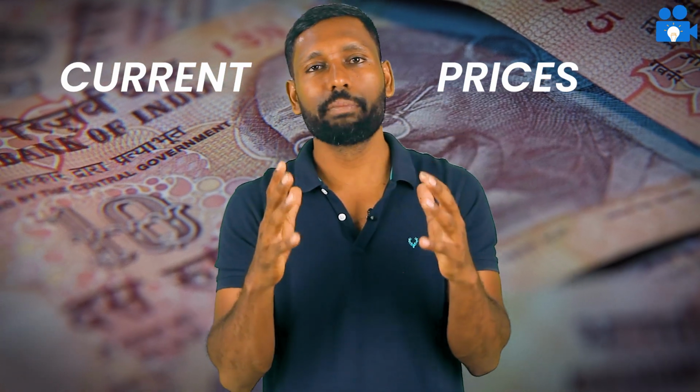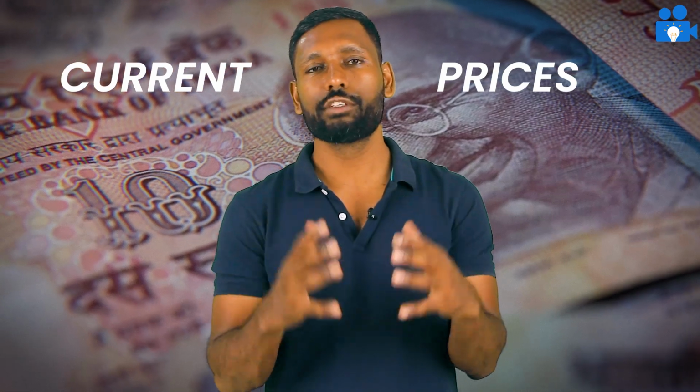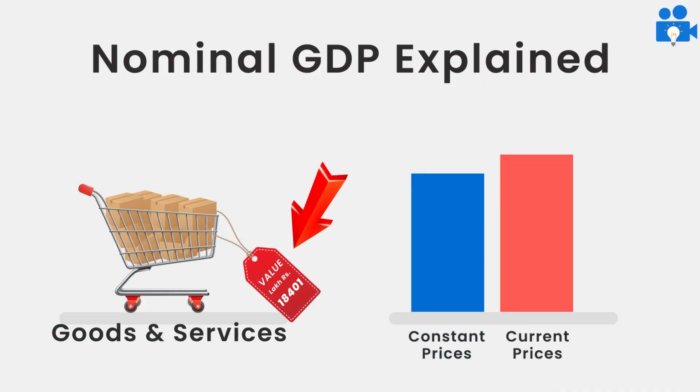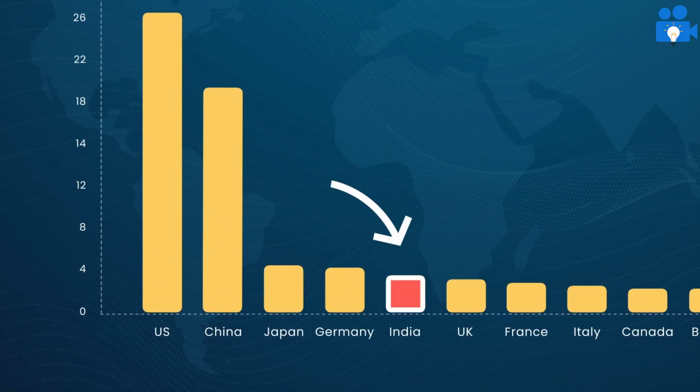But the GDP current prices changes whenever there is a change in the value of goods and services. When the value goes up, prices go up, which is inflation. Naturally, nominal GDP, also called the GDP current prices, increases. This is what we mean when we say India reaches a 3.7 trillion market.